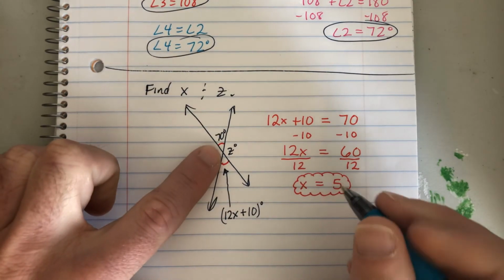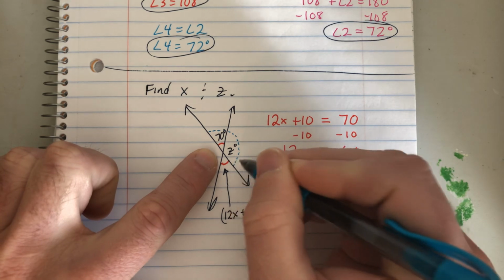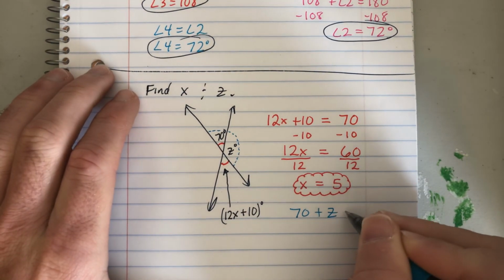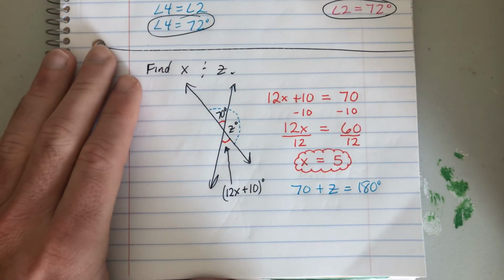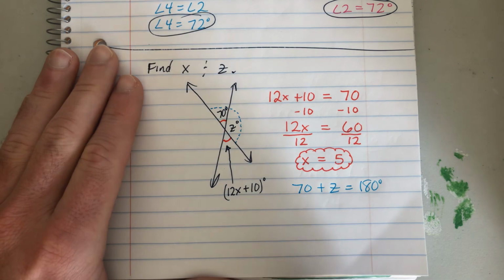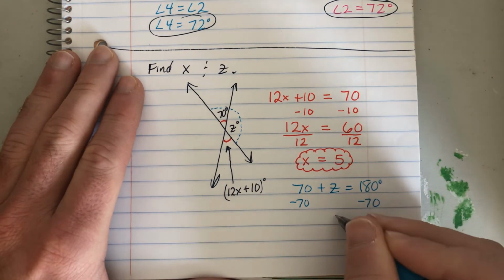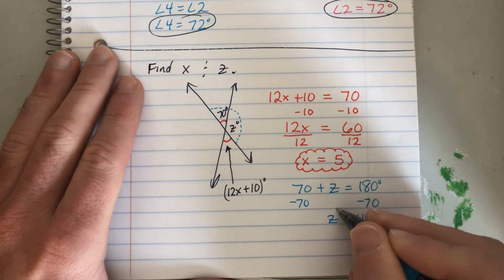So knowing that, 70 plus z will equal that straight angle. So we just created a nice little equation, a one-stepper, and subtract 70 on both sides, and you get z is equal to 110 degrees.